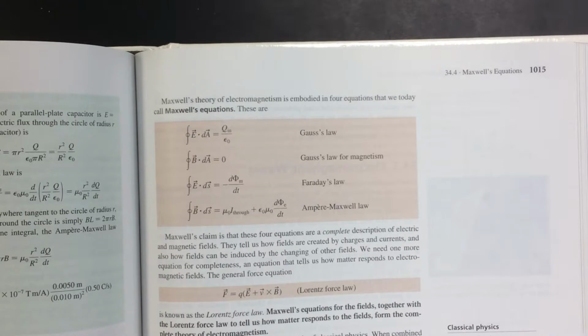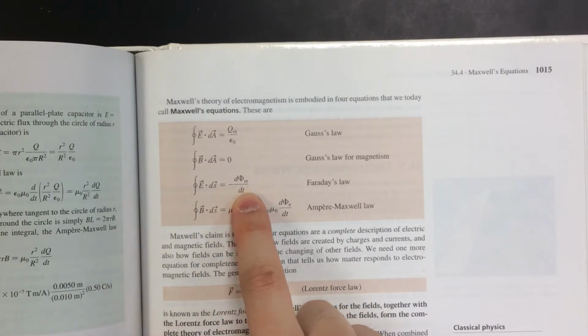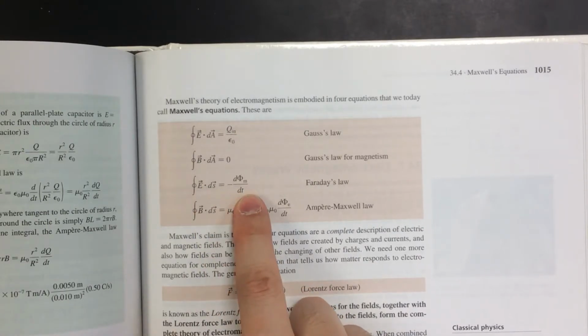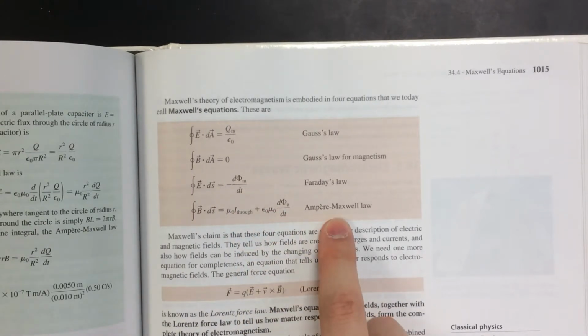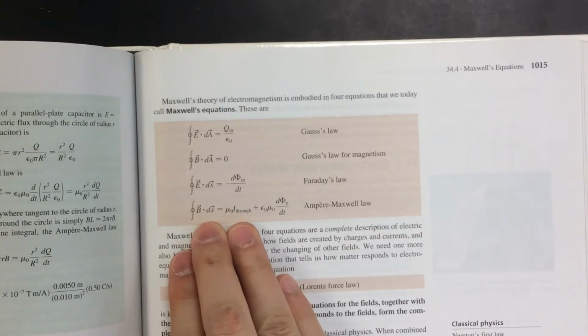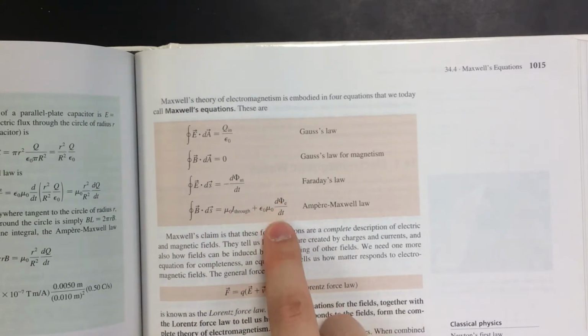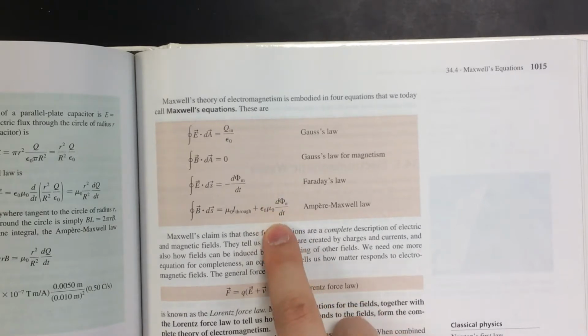When you look at Gauss's law for magnetism, what it's saying is that you can't get magnetic monopoles. For some reason, magnetic fields always occur in loops. Faraday's law says that you can create electric fields by changing magnetic fields. Okay? You can create electric fields by changing magnetic fields. Lastly, Ampere, now this one is a little different. This is the Ampere-Maxwell law. We saw this part that said that a current can create a magnetic field. This is something new. We'll look at that in just a second.